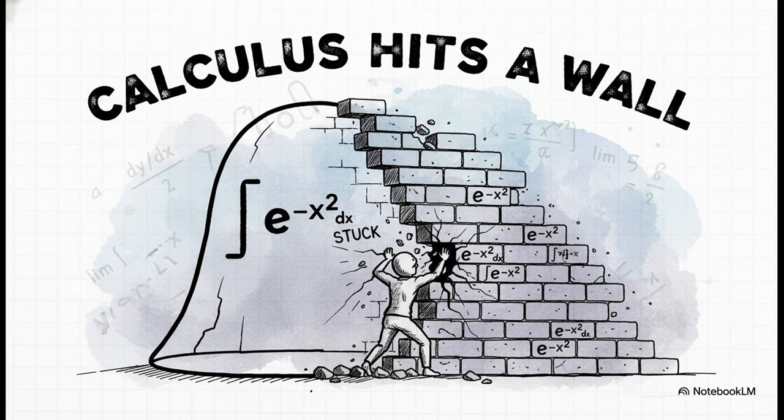Well, meet one of those walls. This is the Gaussian integral, and this thing is huge in probability and statistics. It's basically the engine driving the bell curve. But there's a big problem. You can't solve it. I mean, there is no simple everyday function out there whose derivative is e to the minus x squared. So, are we just stuck?